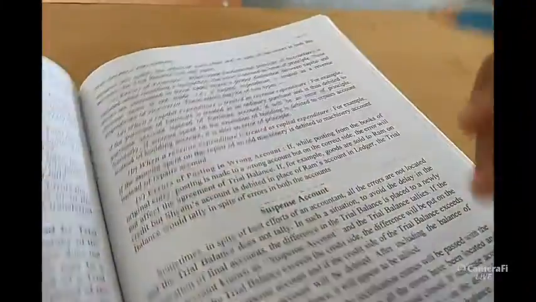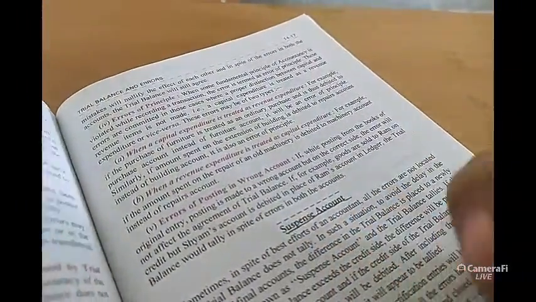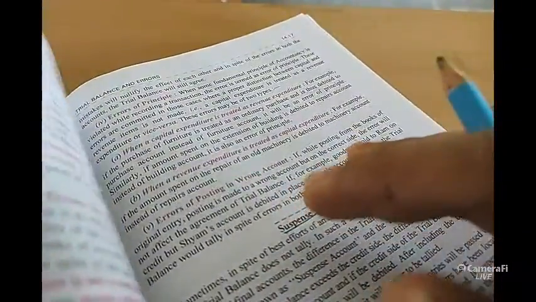And suspense account is very, very important. What is suspense account and why is it necessary? We will be doing it from tomorrow. Before that, we must remember the basics of trial balance.